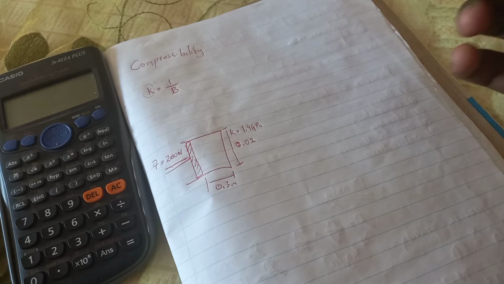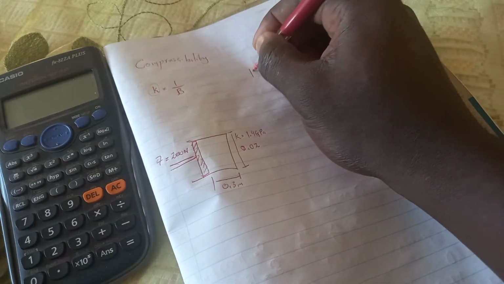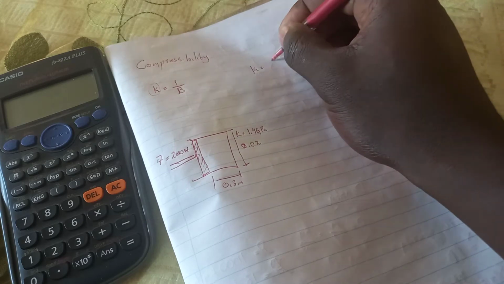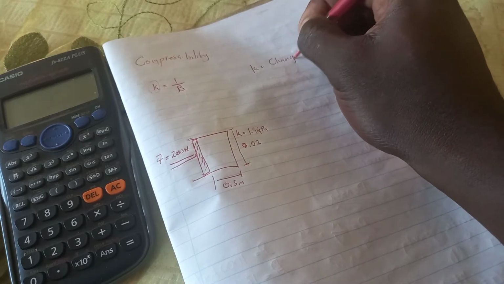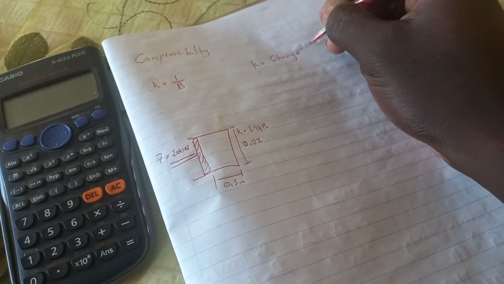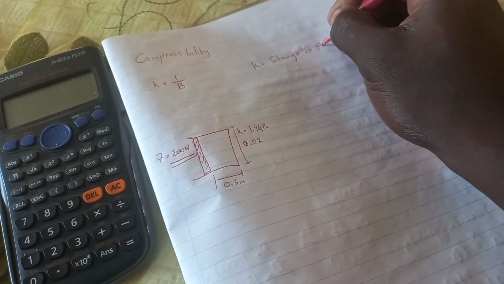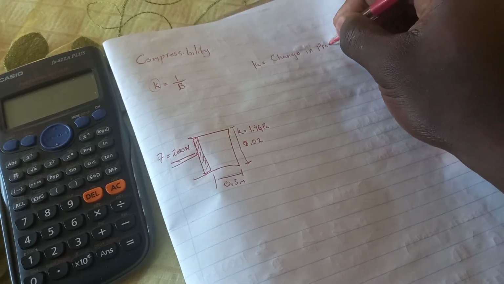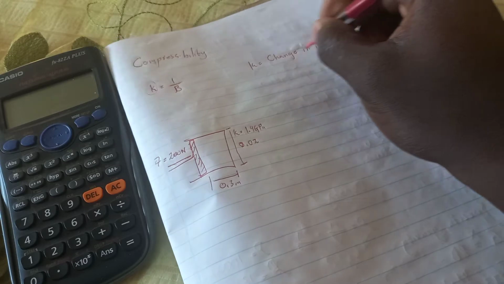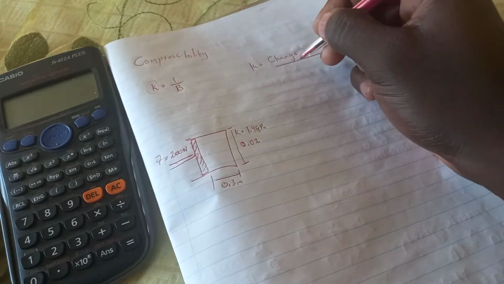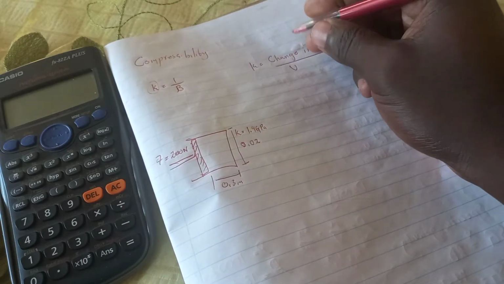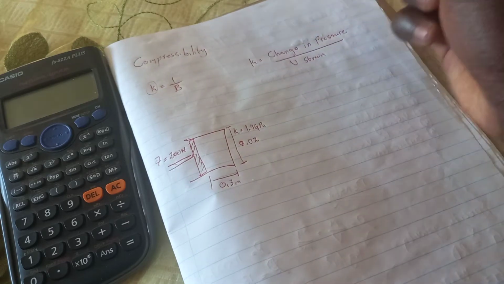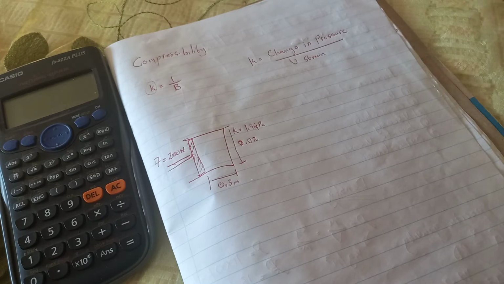It can be calculated as the change in pressure over the volumetric strain. This is the bulk modulus.